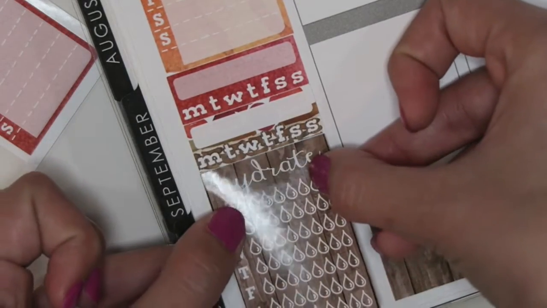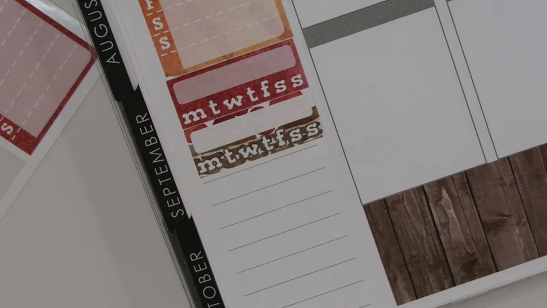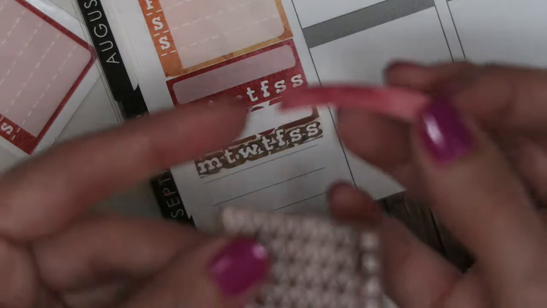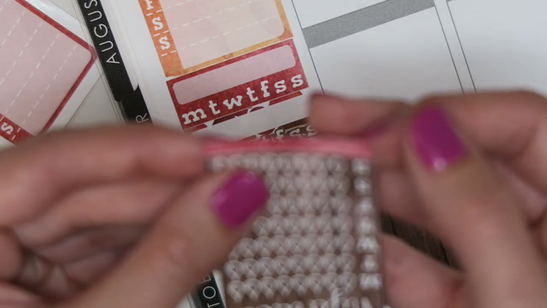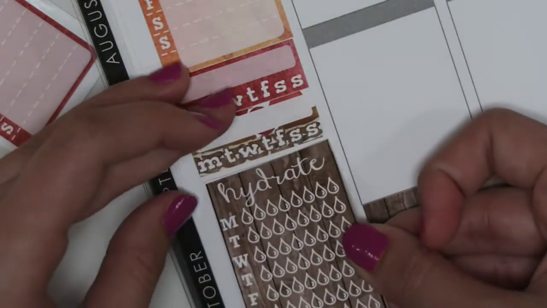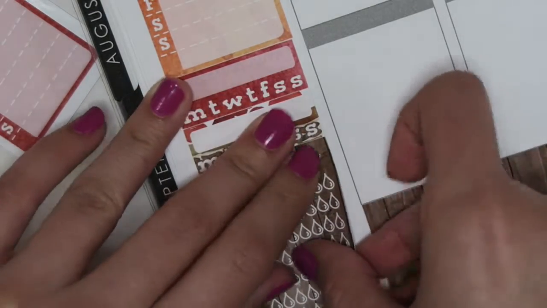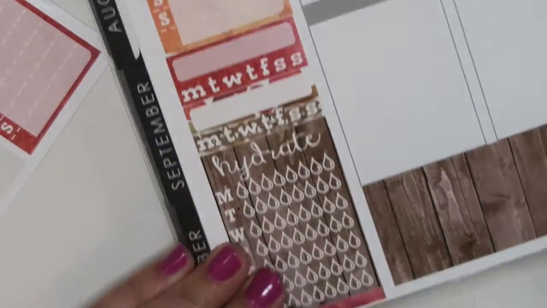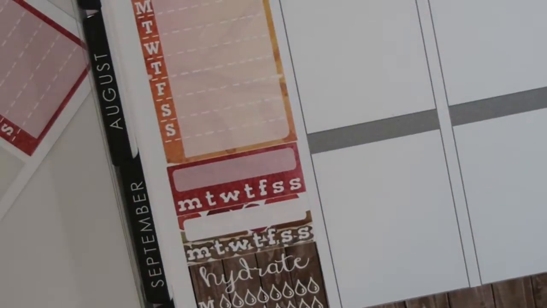I could never get it to be straight, and it was always a mess. So I'm going to try to see if this works, and hopefully I measured it out right. I normally never do. Oh, that's pretty good. I mean, there's a little white, but whatever.